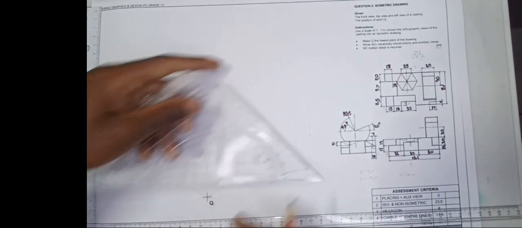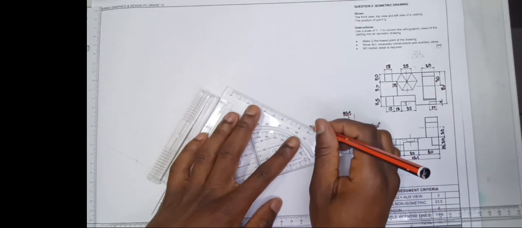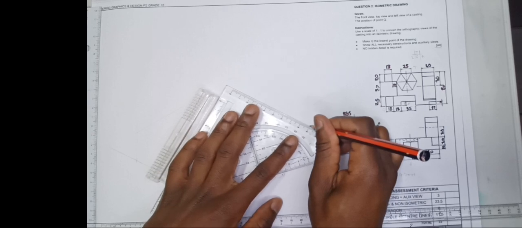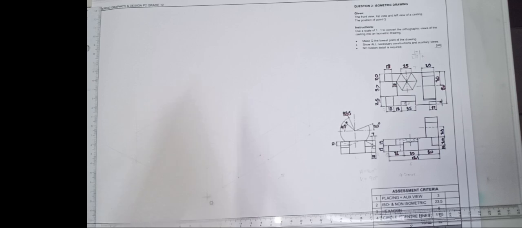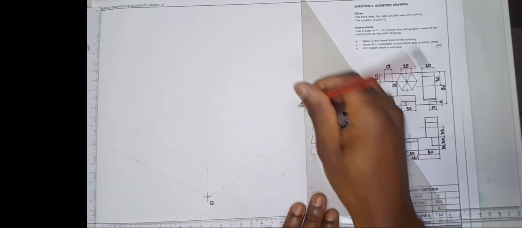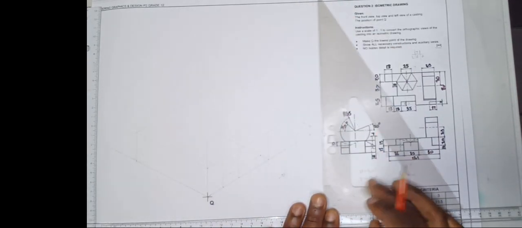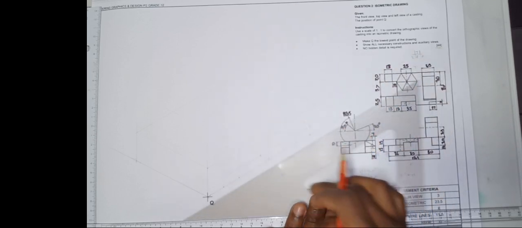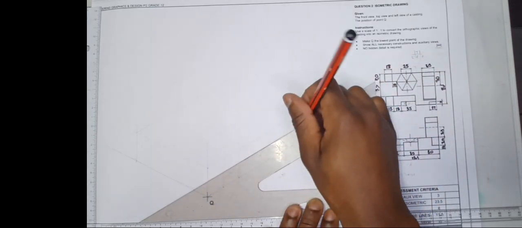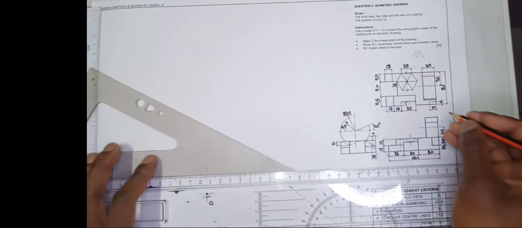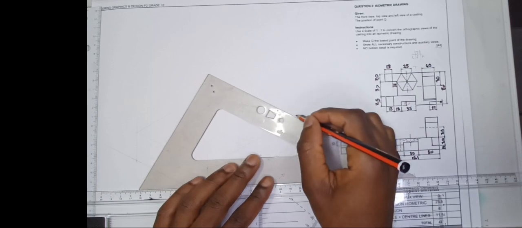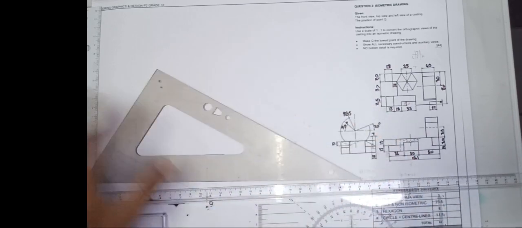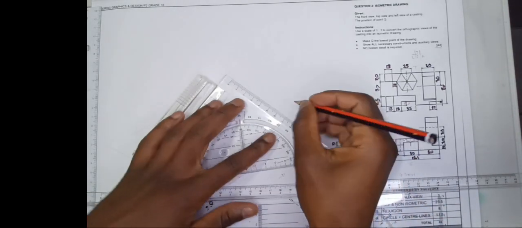So you just have to measure 7 from here. 7 is there, right? Then to measure 7 also on this line here.